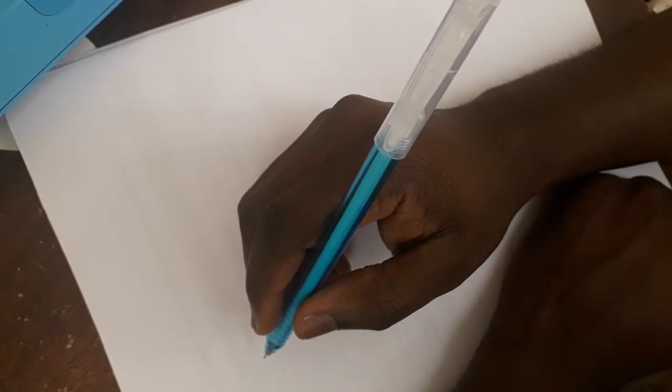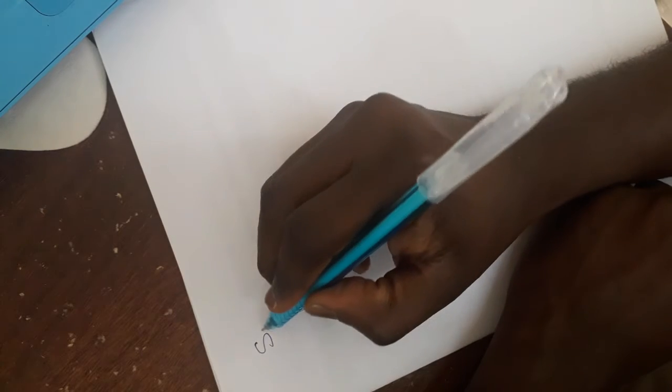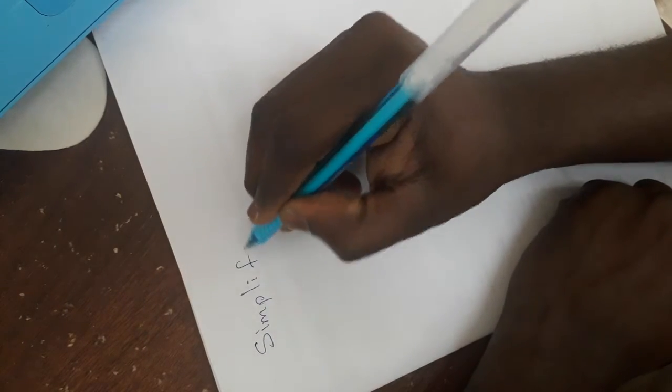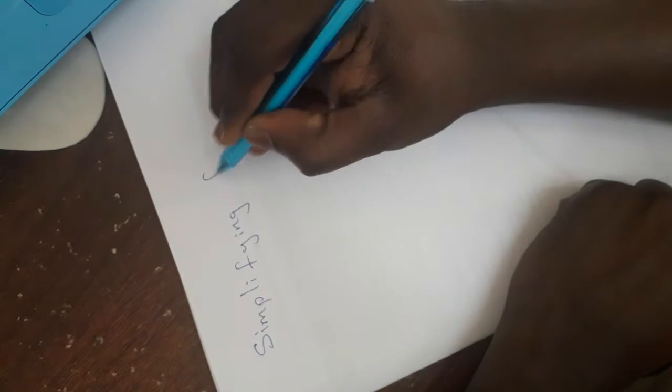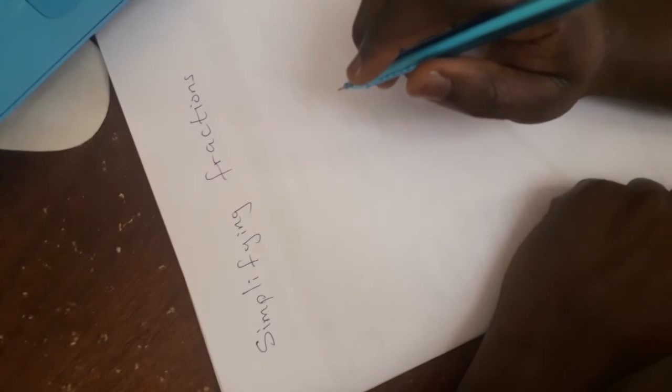Now, today we shall be talking about fractions. We shall be talking about how to simplify fractions to its simplest form. Now, how do we reduce fractions to the simplest form? That is what we shall be talking about today. Now, I'm going to take a few examples so that after that you can also practice on your own.